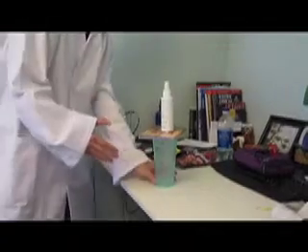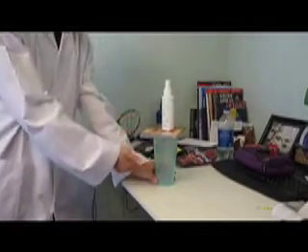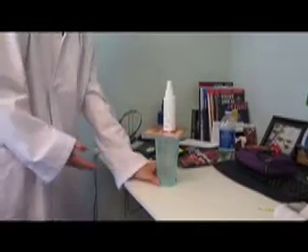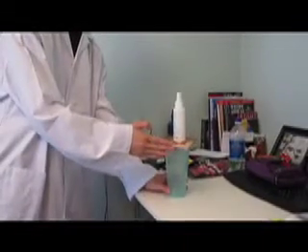Alright, so now I'm going to do it, and I'm holding the cup because the cup is fairly light, therefore when I hit it, it'll shoot out too. So ready? There you go.